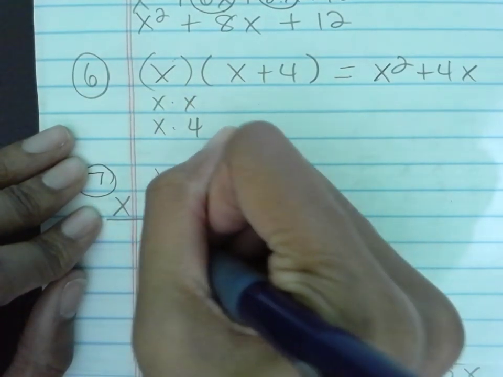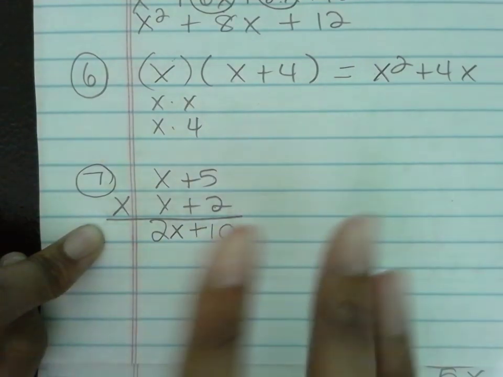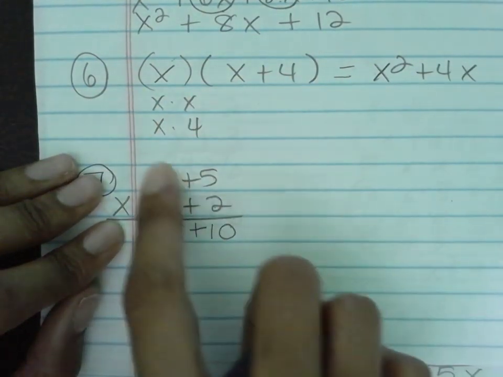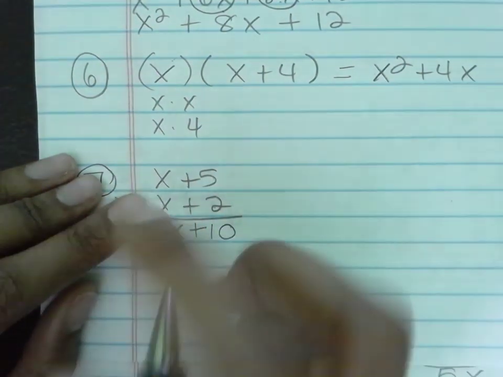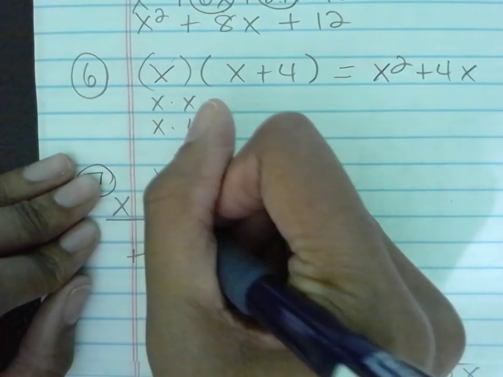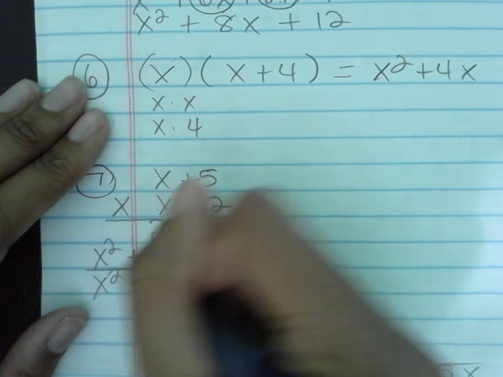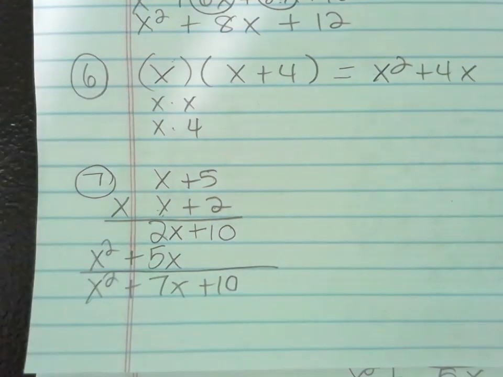Since that's the last one we had to multiply, I don't have to worry about putting a plus or minus. Unless it was a negative, I would have put a minus there, but positive, you don't need to worry about that. X times 5, 5x. X times x, x squared. X squared plus 2x plus 5x, 7x plus 10. Done.